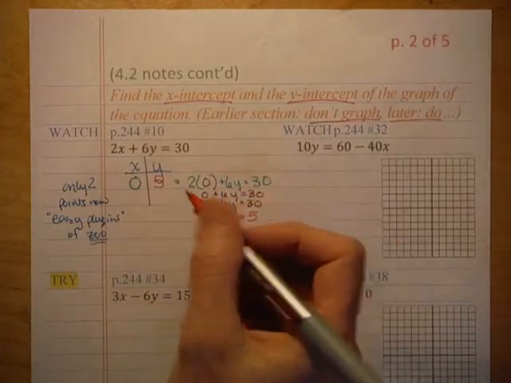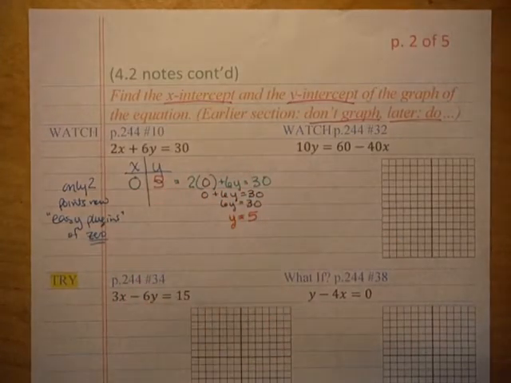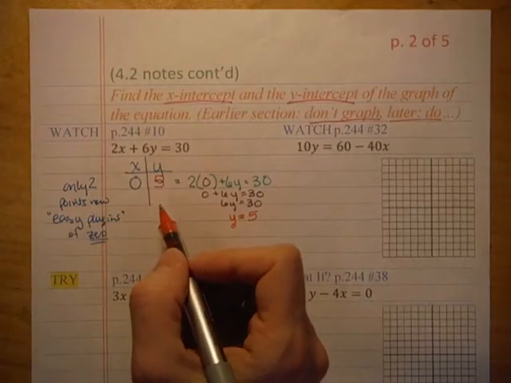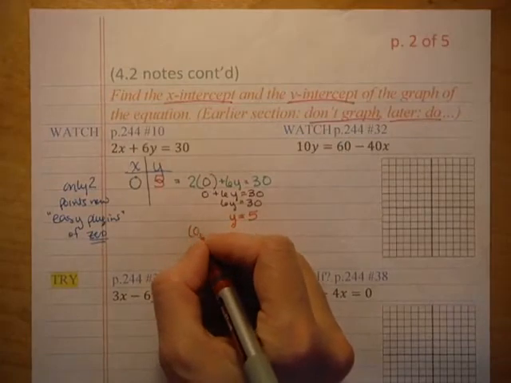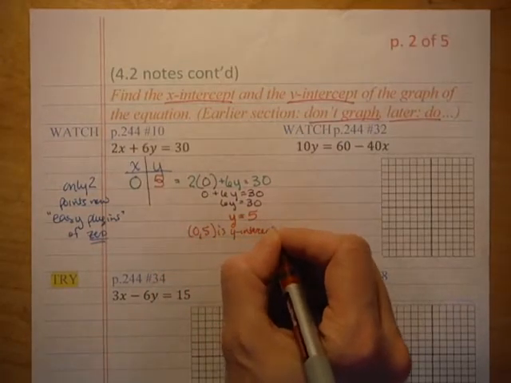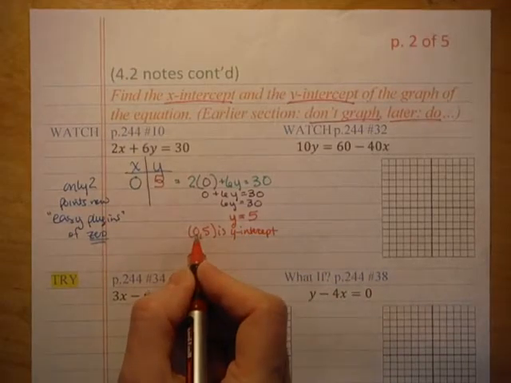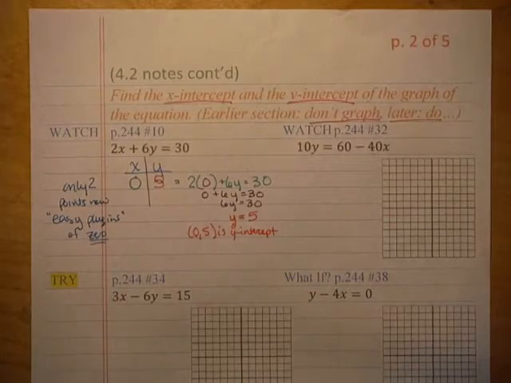Okay. So that's the first point, 0, 5, and that is the y-intercept right here. Okay, so the point 0, 5 is the y-intercept, because it doesn't go anywhere on the x-axis, it just goes straight up 5, so it lands on that y-axis, and that's known as the y-intercept.